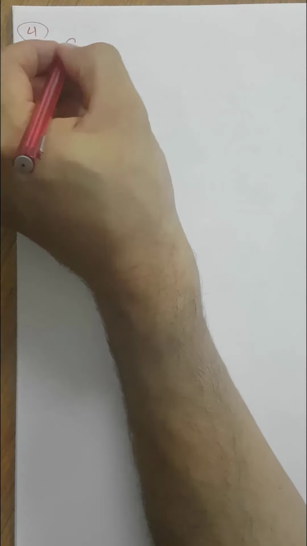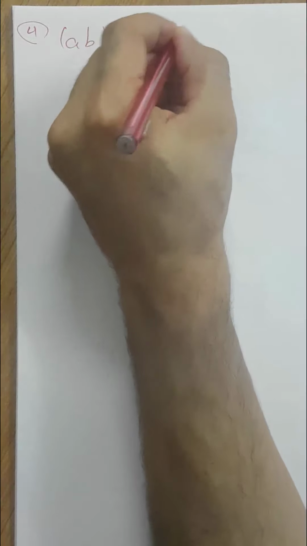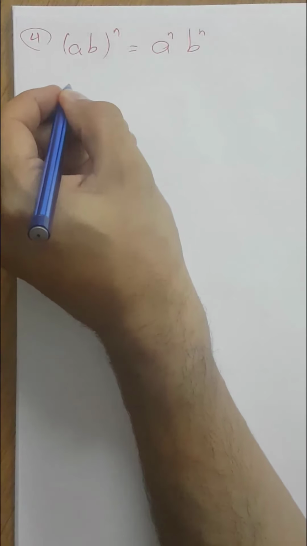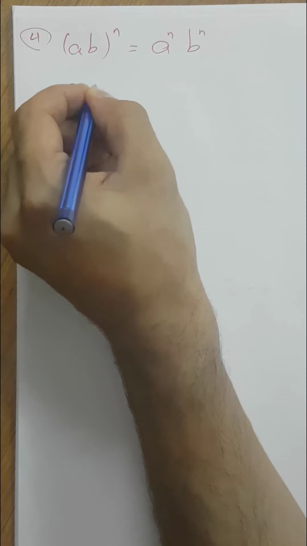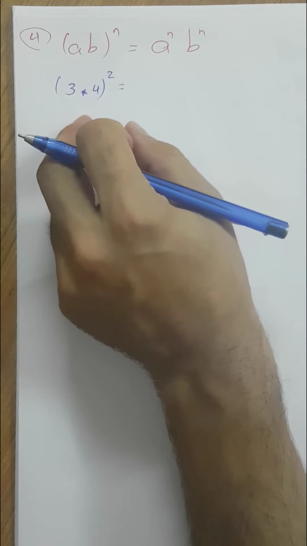Now we are going to finish our two examples. Here we have number 4. We say (ab) to power n is equal to a to power n times b to power n. Here's your rule number 4. What do you mean by that? For example, if I have 3 multiplied by 4, all of them to power 2, you can do this in 2 steps.